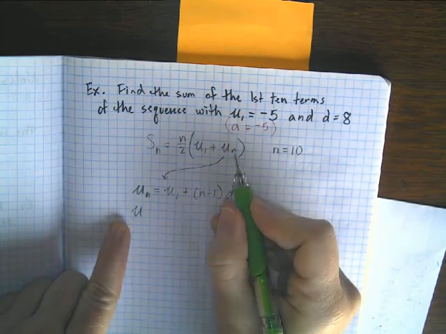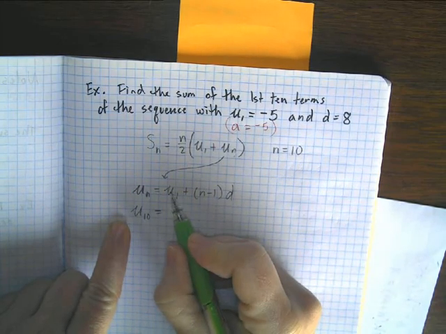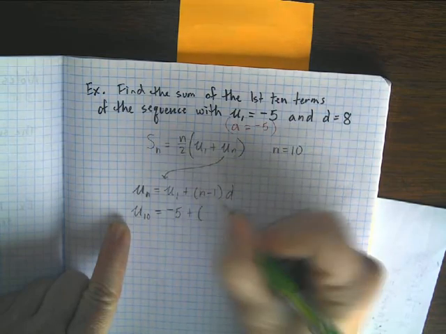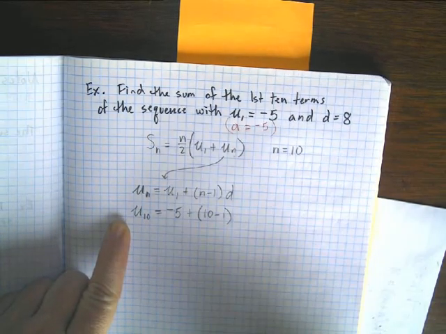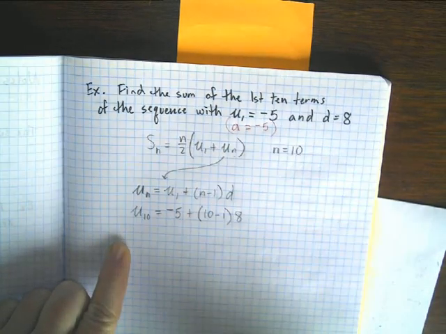It's going to be 10. The 10th term is what I'm looking for. The first term is negative 5. And my n, again, is 10, because I'm looking for 10 terms, minus 1. And my common difference, they gave it to me. It's 8. My common difference is 8.